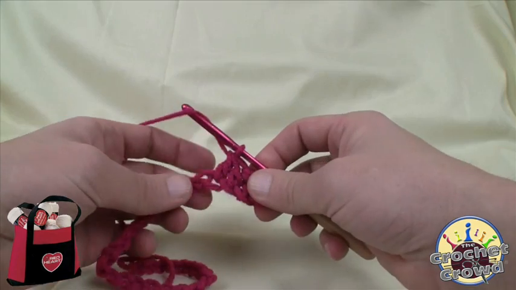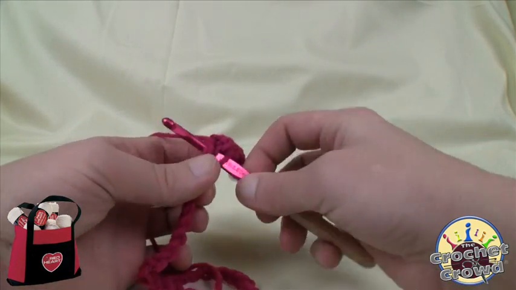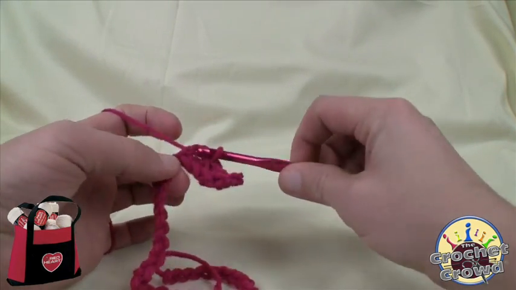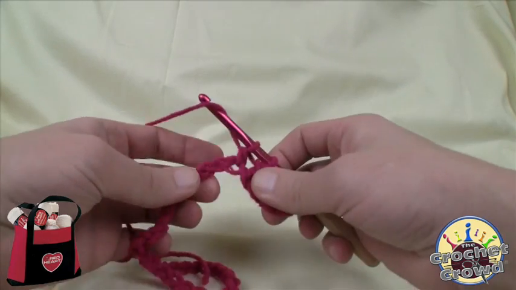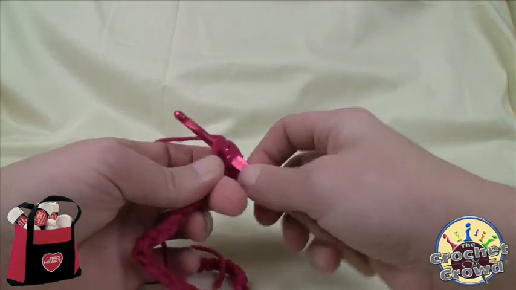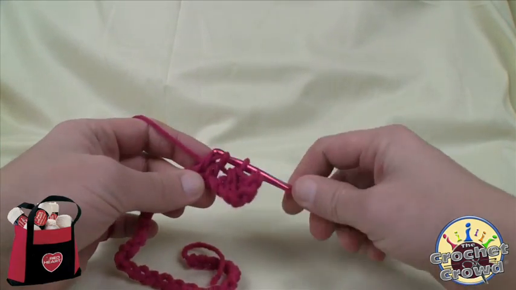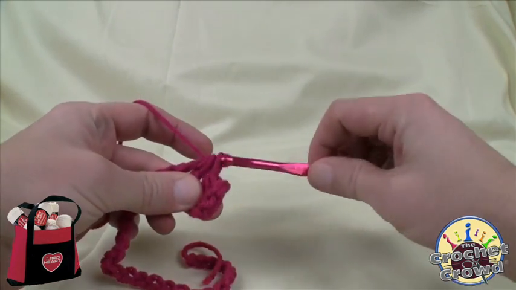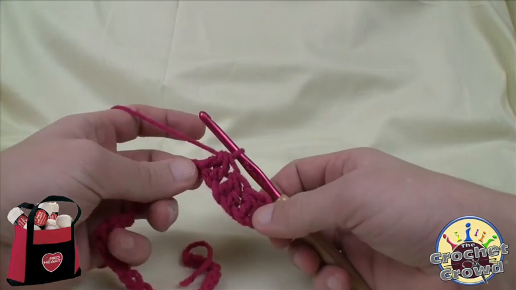So let's do that one more time. Wrap, going into the very next chain, pull through 2 and hold, and then wrap, and going into the final one here, pull through 2. You have 3 on your hook, and now that is your double crochet together 3 times.